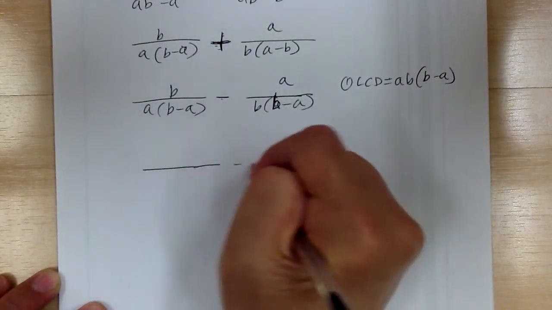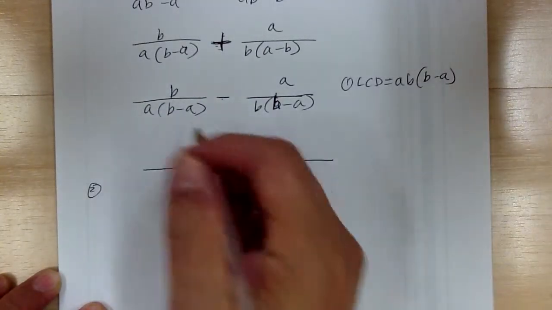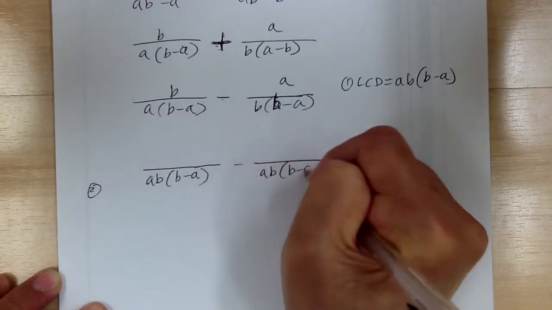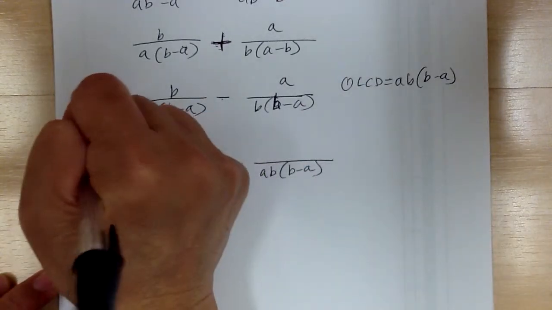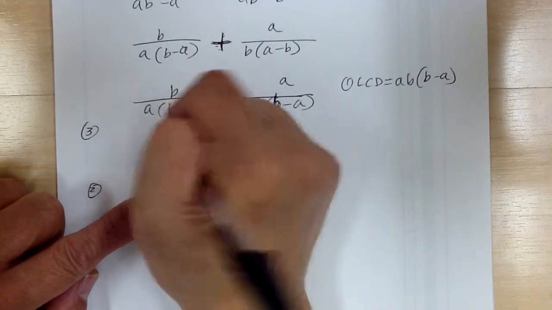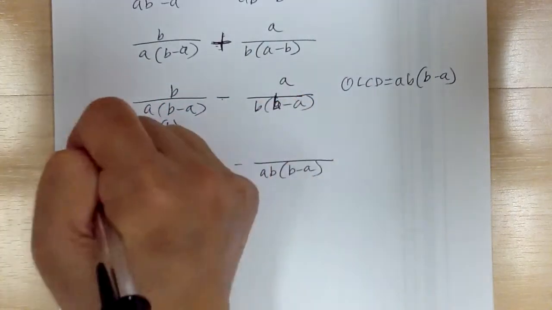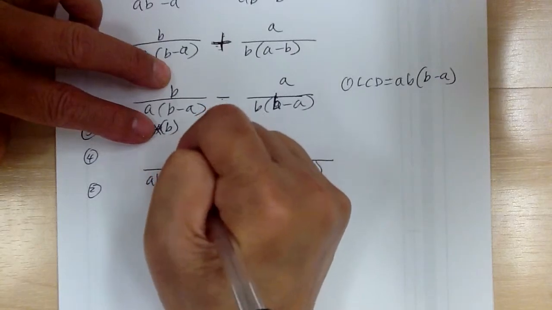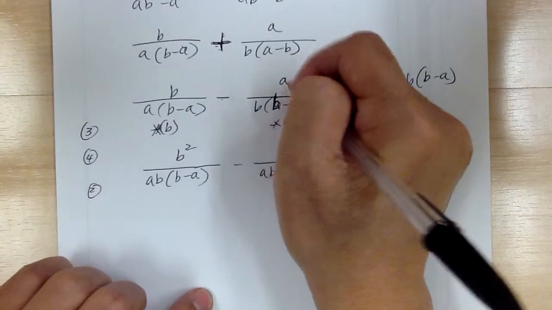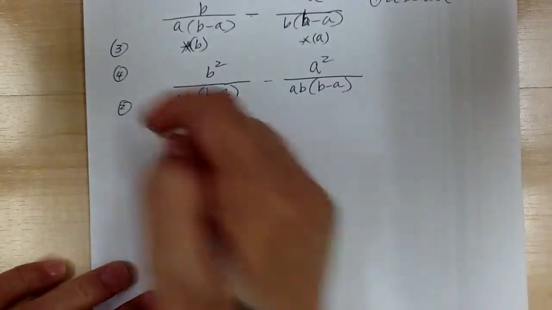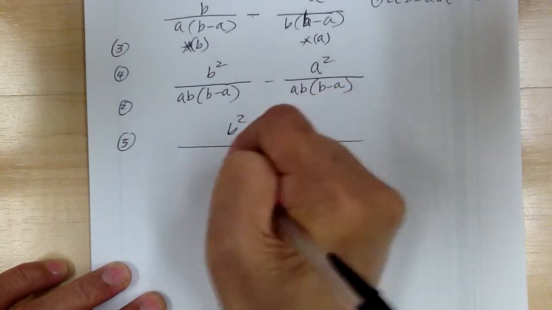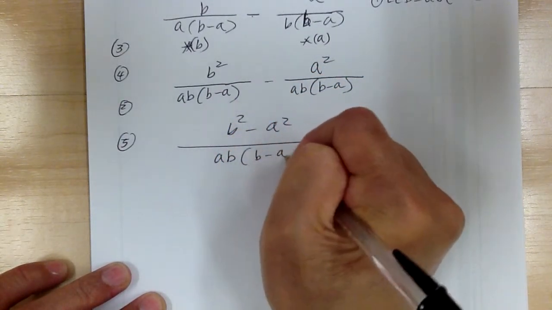Now you do step 2. Get your LCD down here: ab, b minus a, and ab, b minus a. Then step 3, figure out how you're going to get from here to here. You're missing the b. Step 4, multiply, and you're going to get b squared. Over here you're missing the a, so multiply and you get a squared. Now step 5, put it together: b squared minus a squared over ab, b minus a.